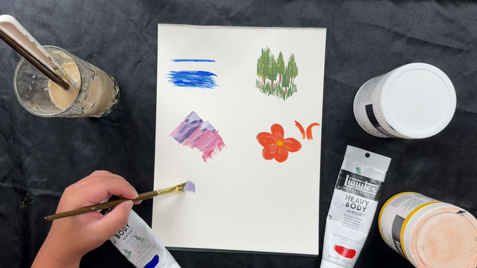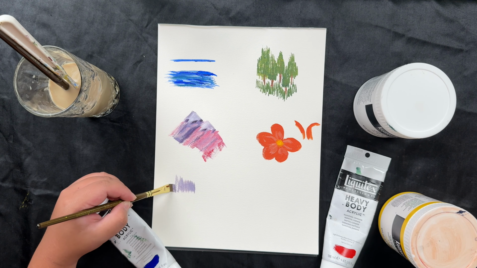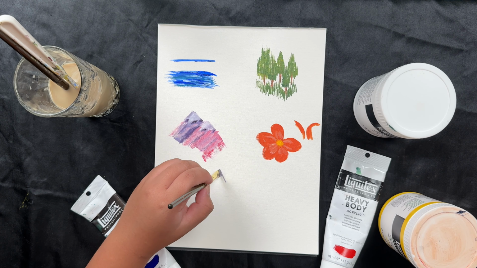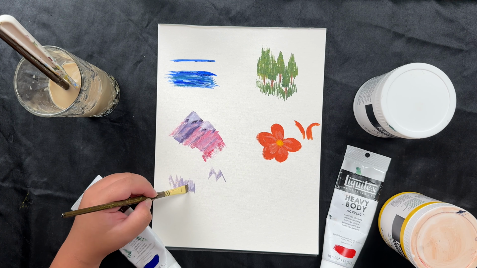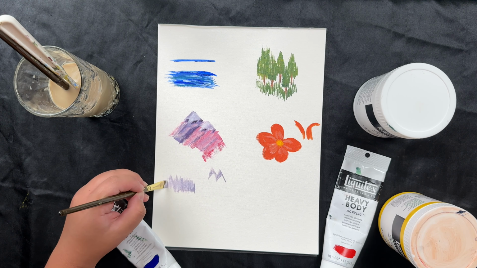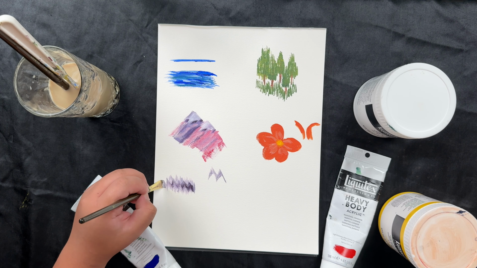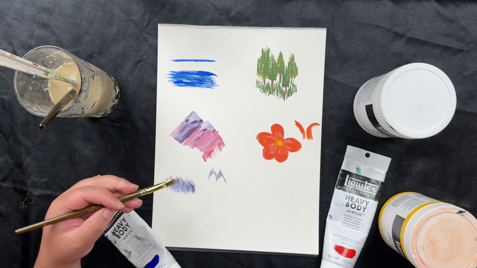Now I'm going to do zigzag lines. So zigzag lines create chaos and energy and excitement. So for this one, I'm actually using lightning, and I'm just using zigzags to make this lightning cloud and this lightning bolt.